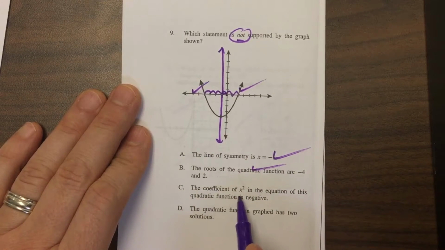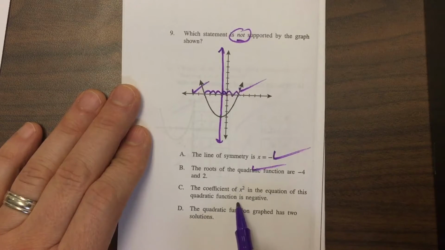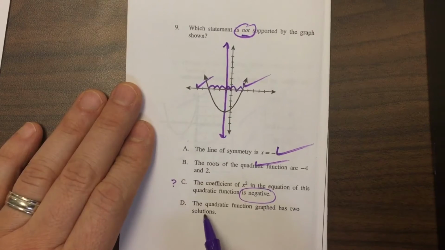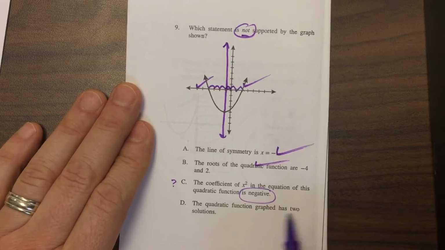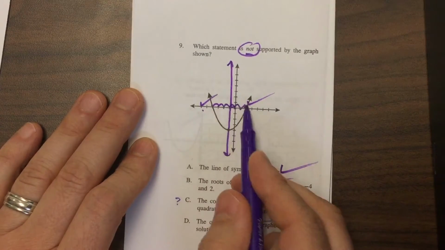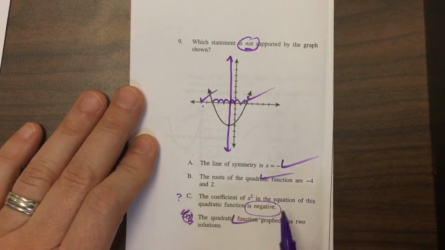The coefficient of x squared in the equation of this quadratic function is negative. How can we figure that out? We're not sure. Maybe let's skip that, right? D, the quadratic function graph has 2 solutions. Well, there they are. Solutions are the x-intercepts. There's 2 of them. So you could go ahead and go with C knowing, now this one checks out.